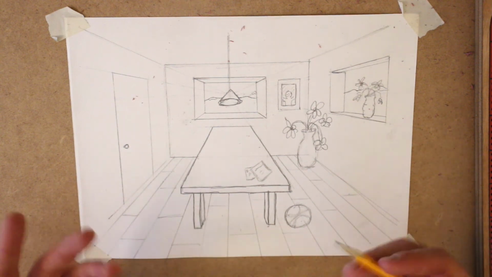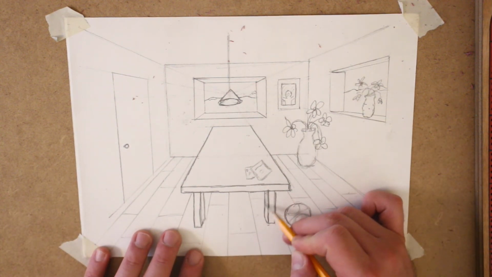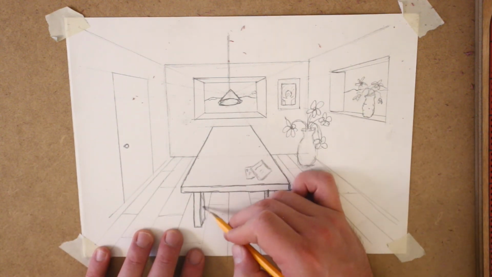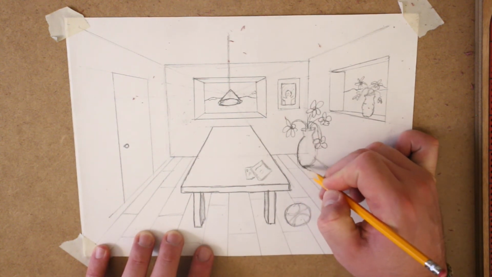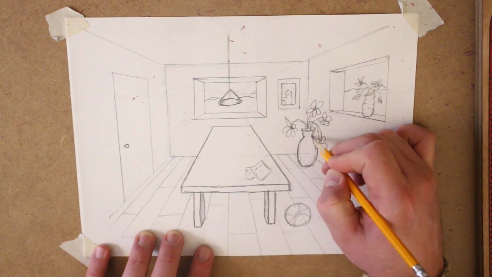If you want, you can add things like shadows on the inside of the table here. Yeah, you can come and just reinforce to make them pop a little bit more.